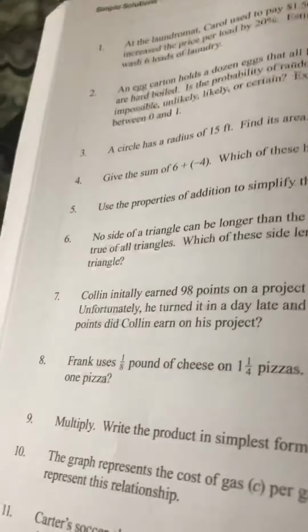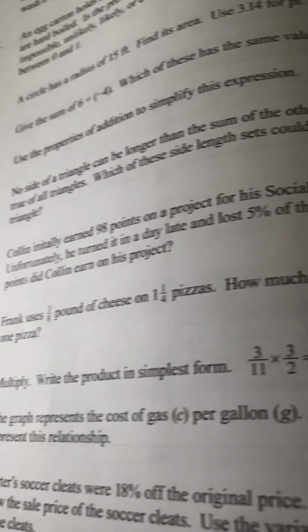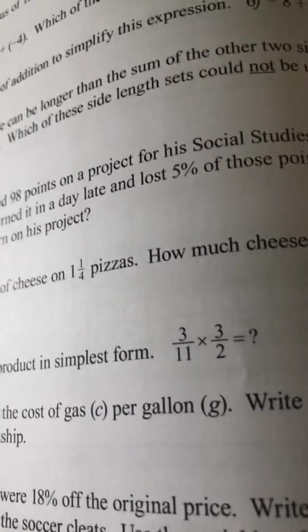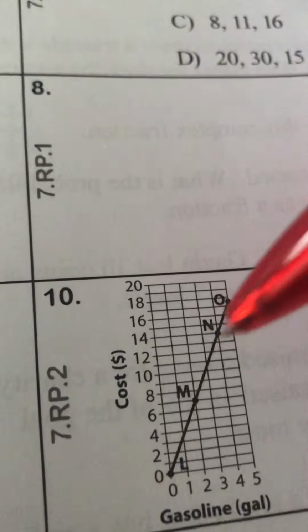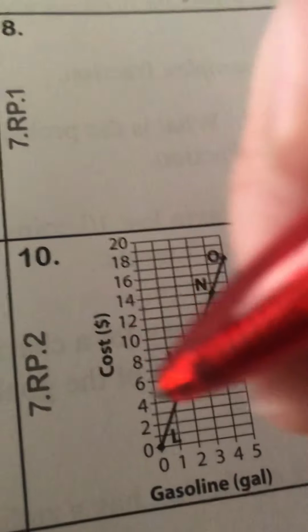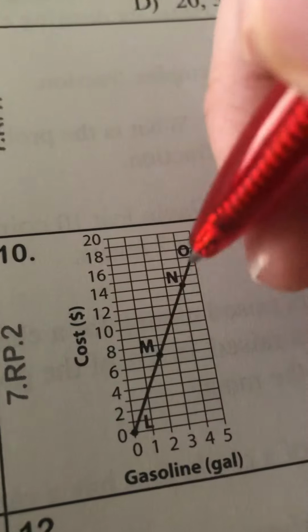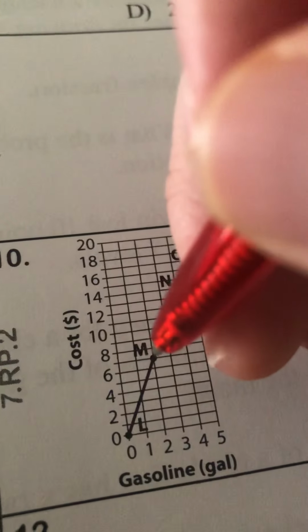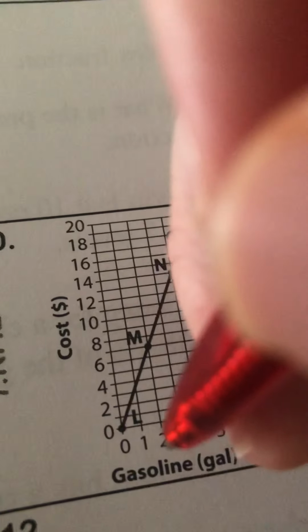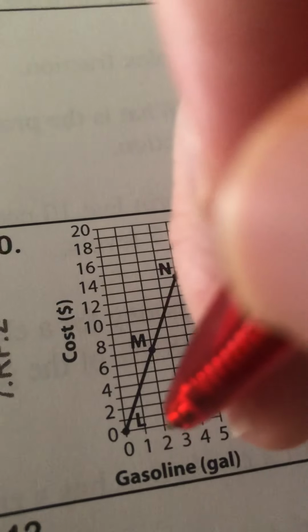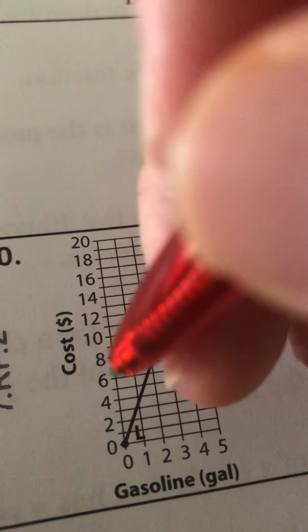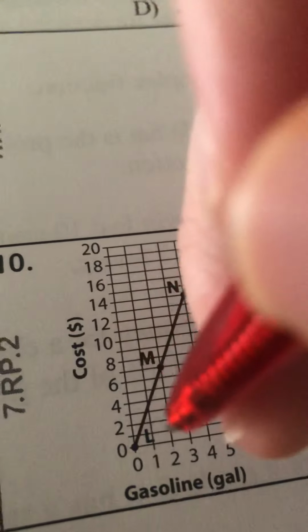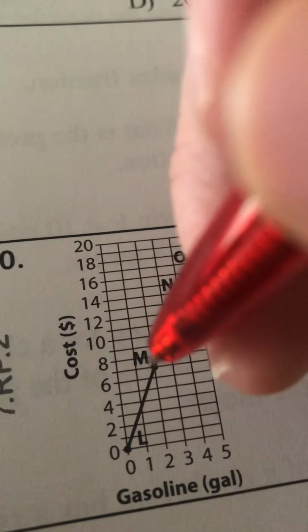Alright, number 10. It says the graph represents the cost of gas, C, per gallon, which is G. Write an equation to represent this relationship. So if you look at this graph, this is proportional. So what I did, I didn't even bother looking at these two up here. I just looked at this one. If you look at the graph, for 2 gallons, it costs $7 because this is between the 6 and the 8. So this is 7. So 2 gallons is $7.